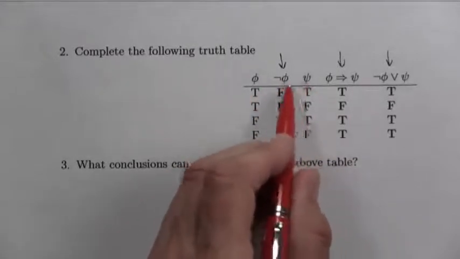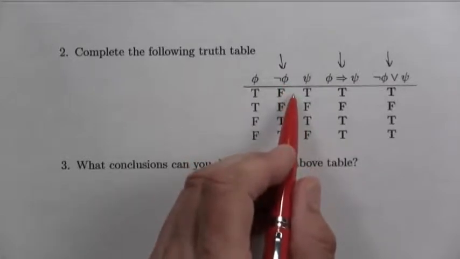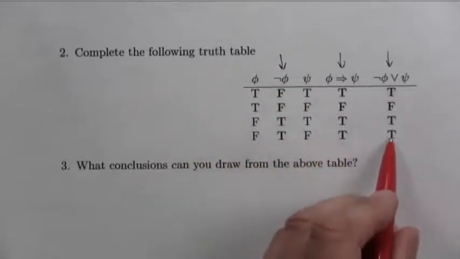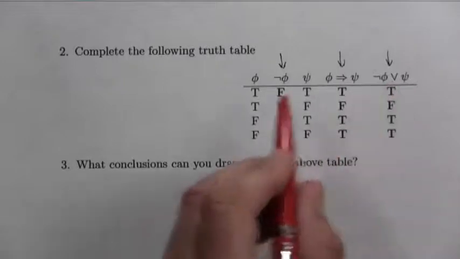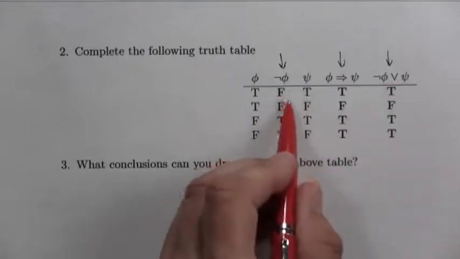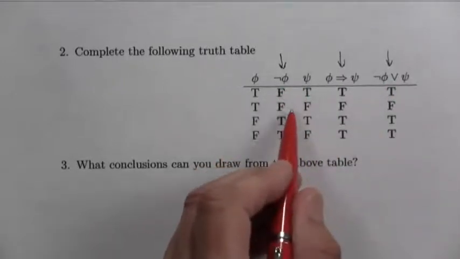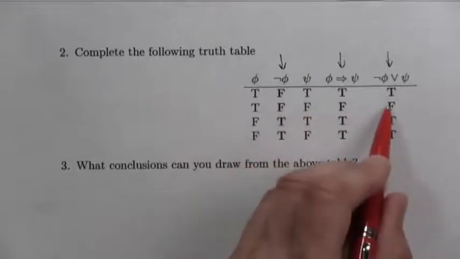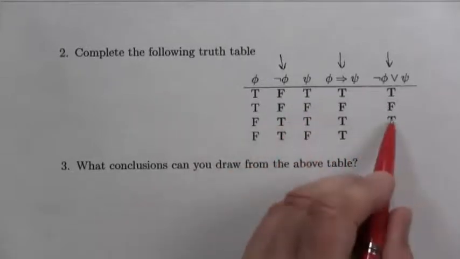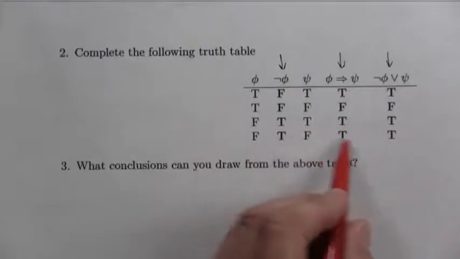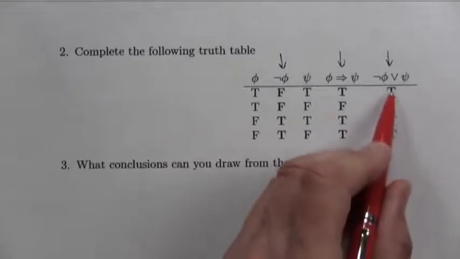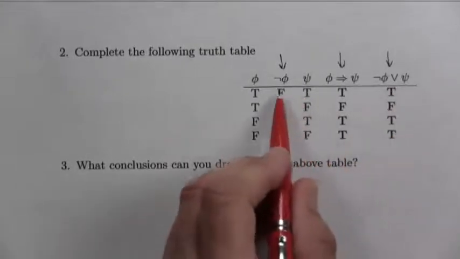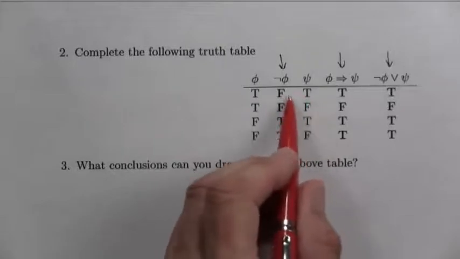We can combine these two columns with a disjunction to get this one. So this will be true whenever one of these is true, which means one of them's true here, neither is true here, so we get a false. They're both true here, we get a true. One of them's true here, we get a true. So this column comes from combining these two with disjunction.